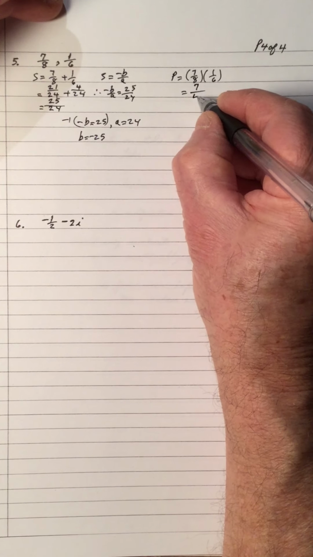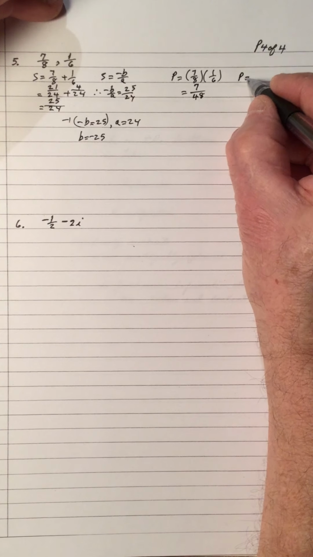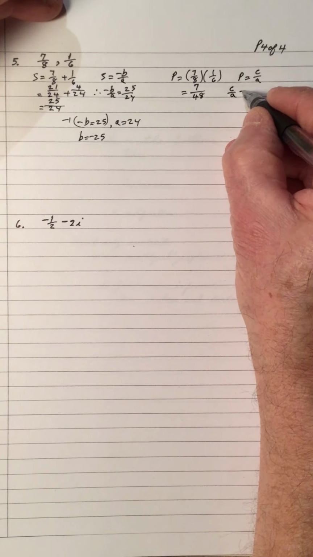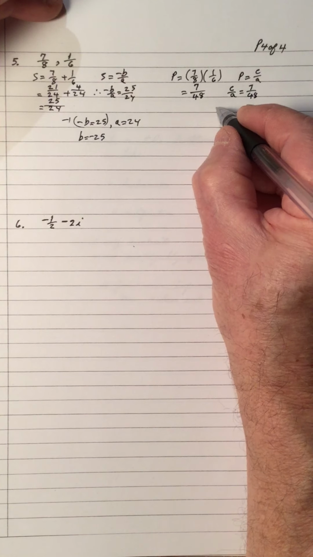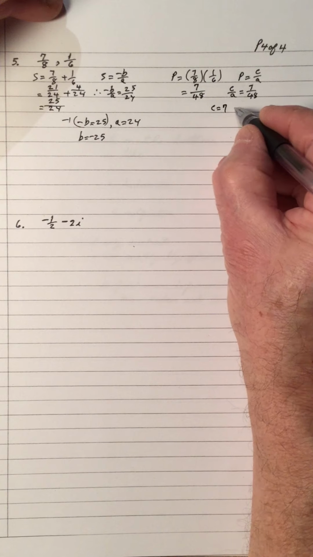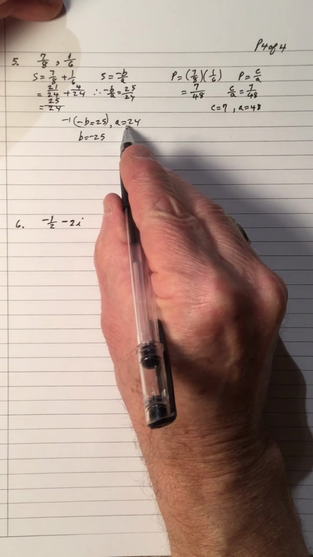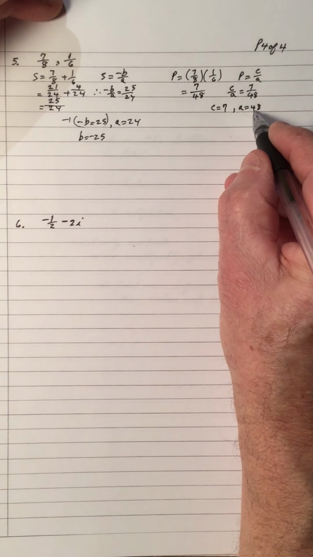8 times 6 is 48. So we have the product is c over a. C over a equals 7 over 48. So c is 7 and a is 48. And a right here is 24. But we want a 48.